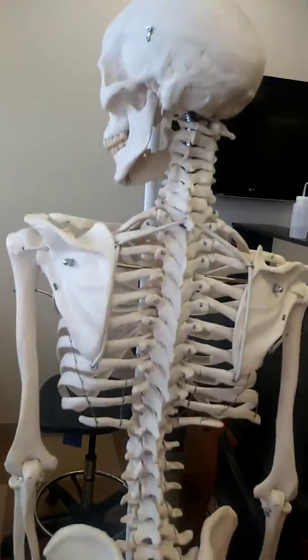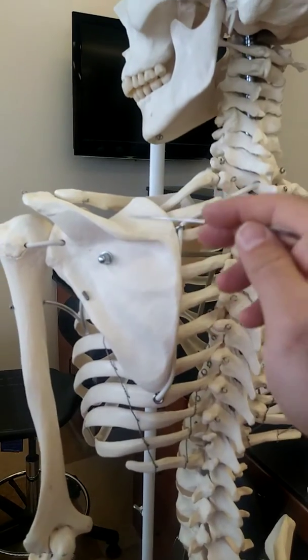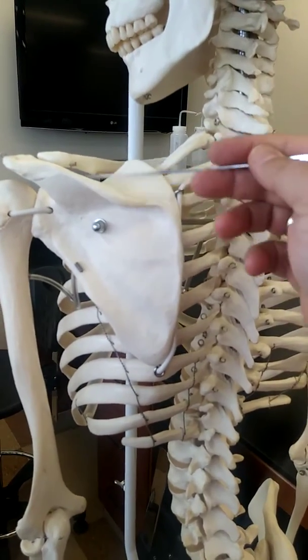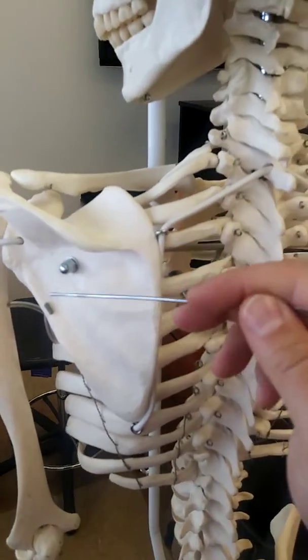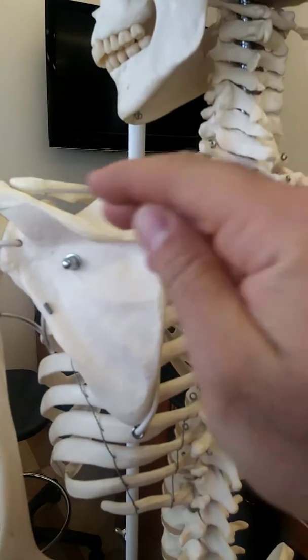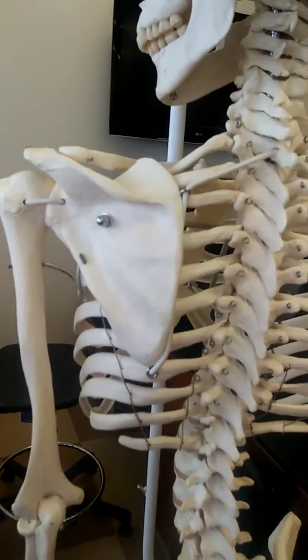So this is from the posterior aspect. This is the scapula or the shoulder blade, and this is the scapular spine. Then we have a fossa, supraspinous fossa, infraspinous fossa, and it is an inverted pyramid or inverted triangle right there.